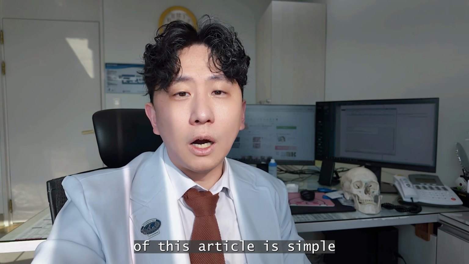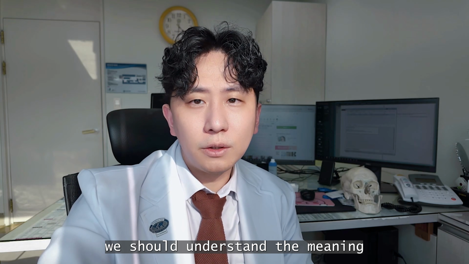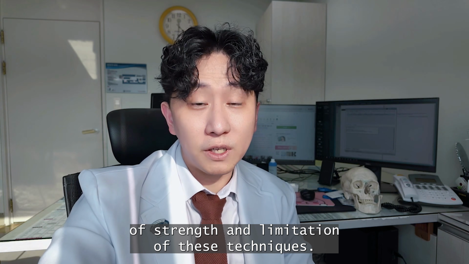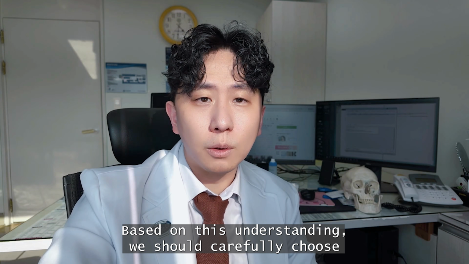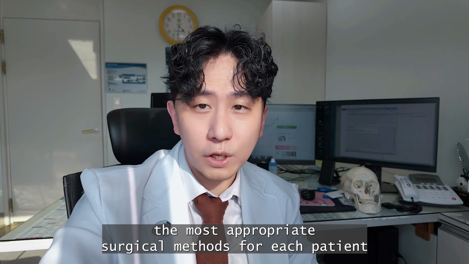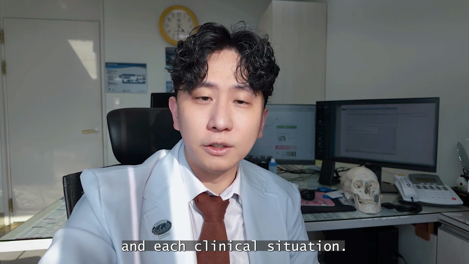So, the message of this article is simple. We should understand the strengths and limitations of these techniques. Based on this understanding, we should carefully choose the most appropriate surgical method for each patient and each clinical situation.